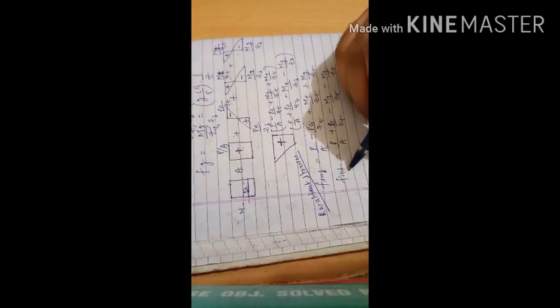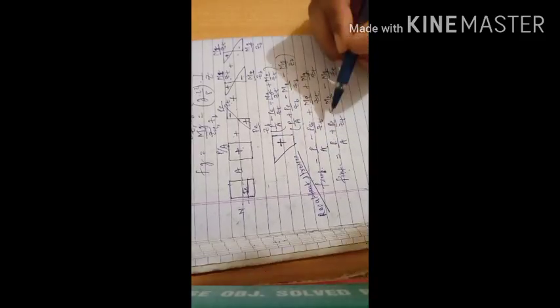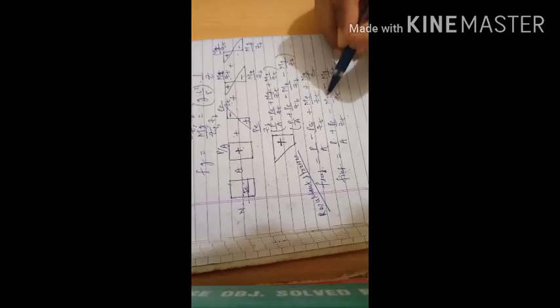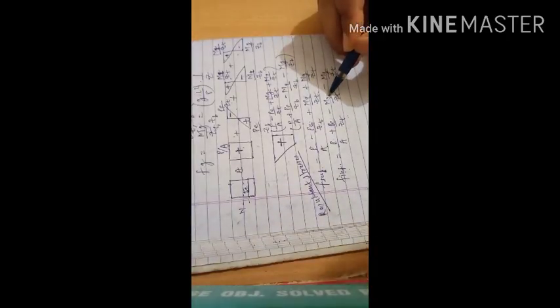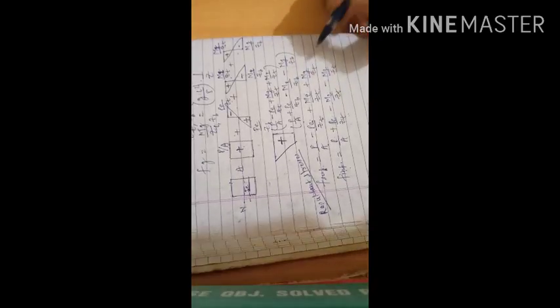F inferior at the bottom, P by A, direct compressive pre-stress, plus P by ZT, this is bending pre-stress, minus MQ by ZT, this is bending stress due to dead load intensity, minus MG by ZT, this is bending stress due to live load intensity.